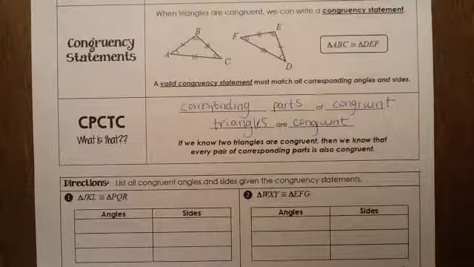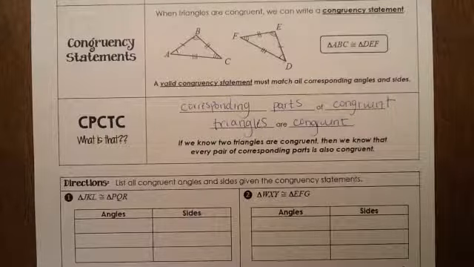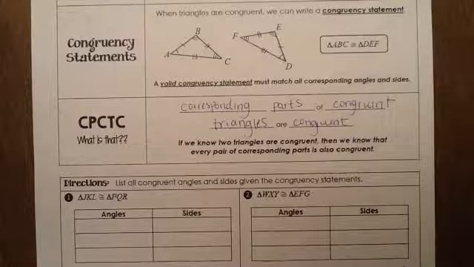So if we know 2 triangles are congruent, then we know that each pair of corresponding parts is also congruent. So that means their angles and their sides, the ones that match.